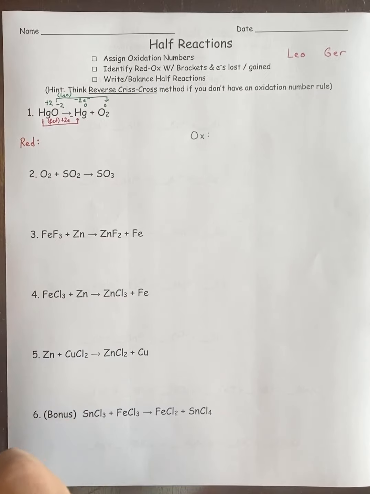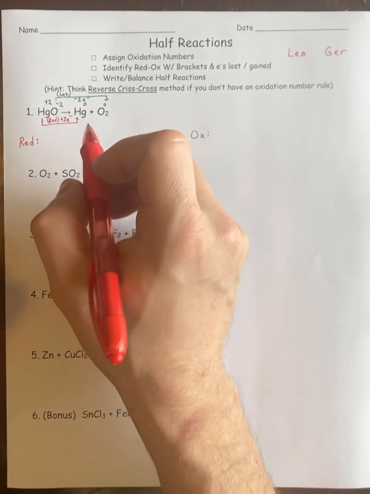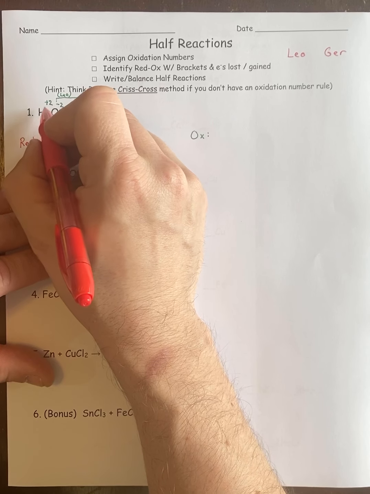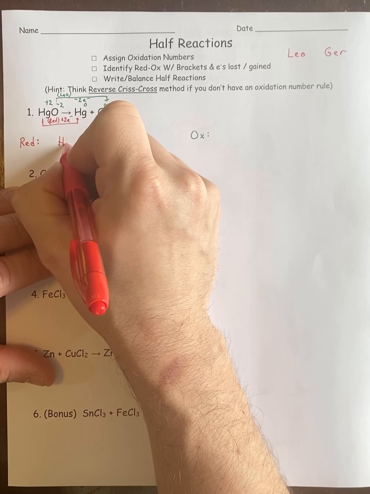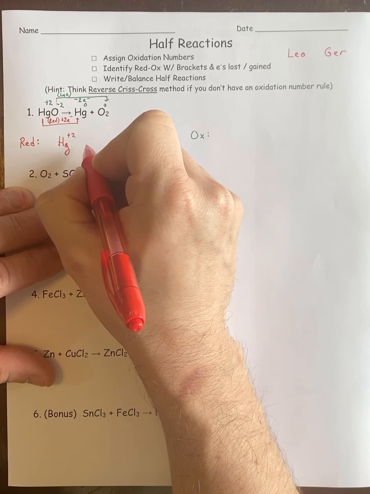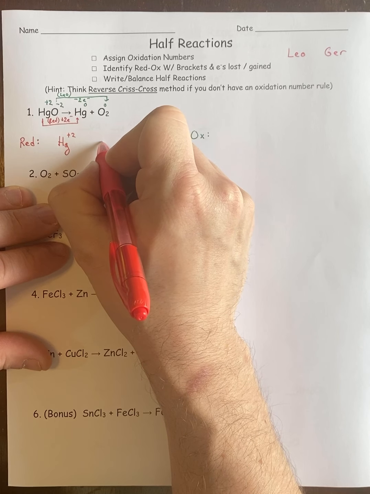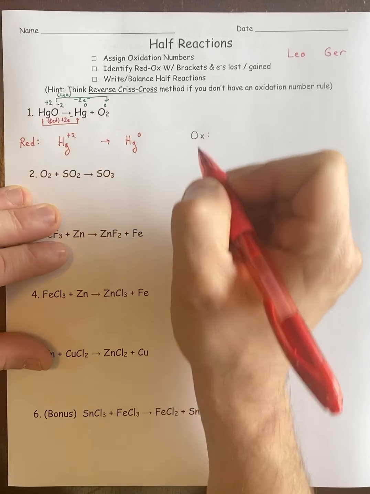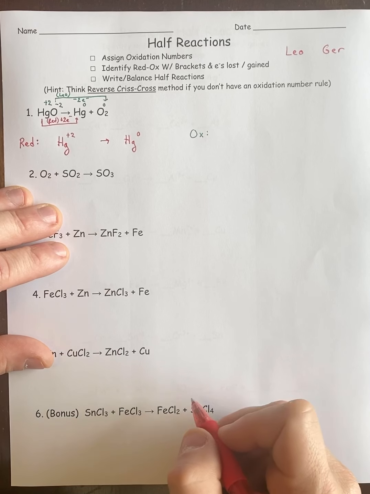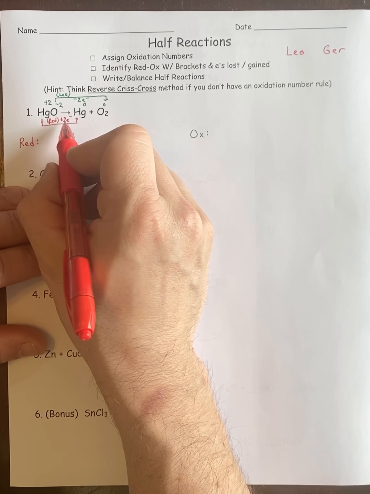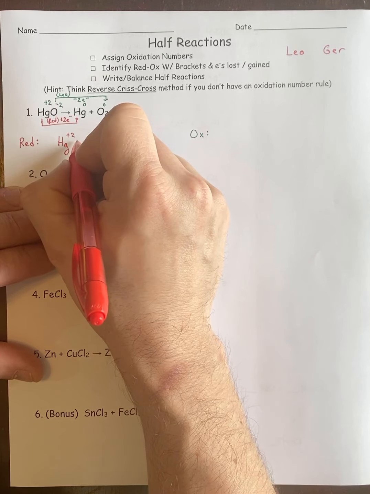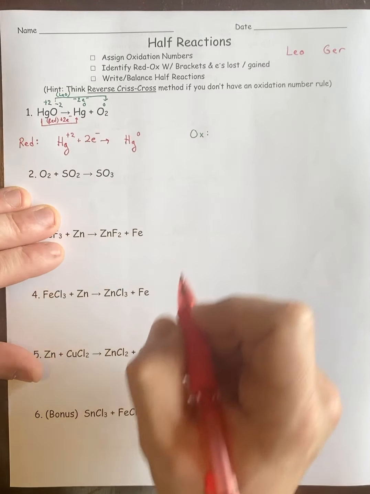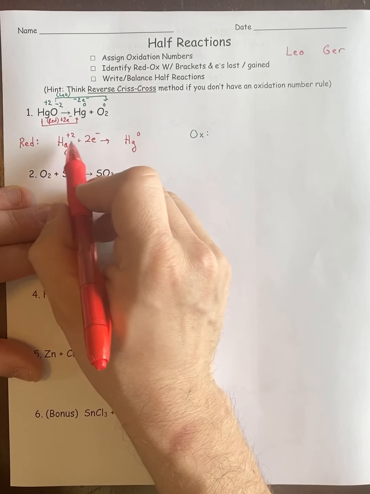Now, to write the half reactions, it's pretty simple. You erase everything but the elements involved. So in this case, it's Hg plus 2. And it is going to turn into Hg0. All right. Now the question is, it gained 2 electrons. So since it's gaining electrons, I'm going to add them to the left of the arrow. So there's my 2 electron gain.